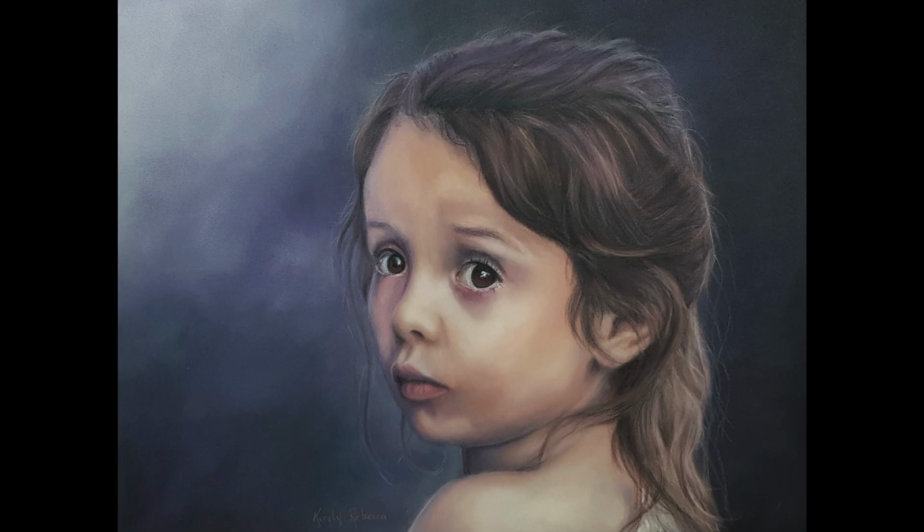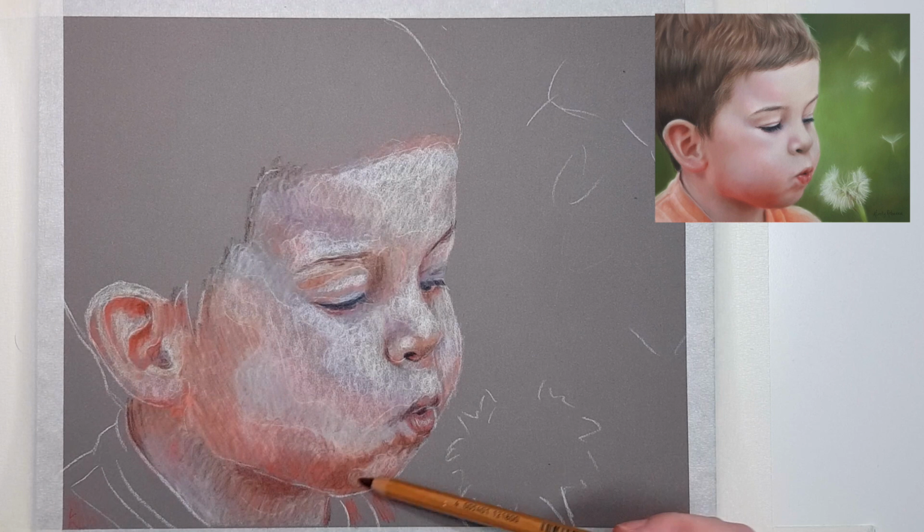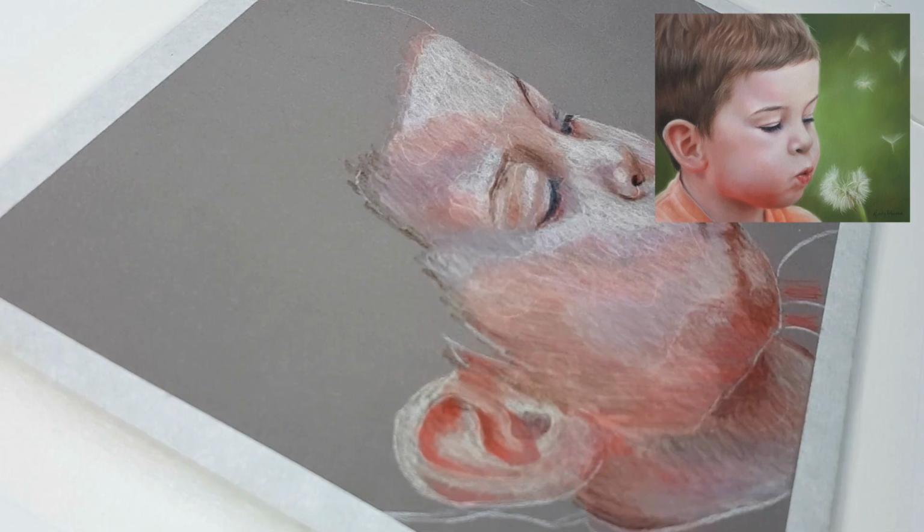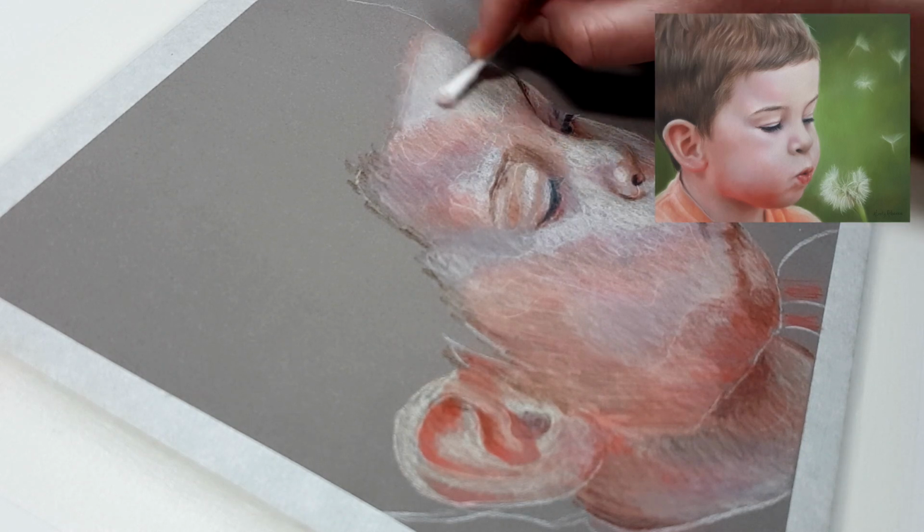So how exactly do you draw skin tones? How do you know what colors to use and in what area? Those are the questions that I'm going to answer throughout this tutorial. So my first tip is in regards to your preparation.